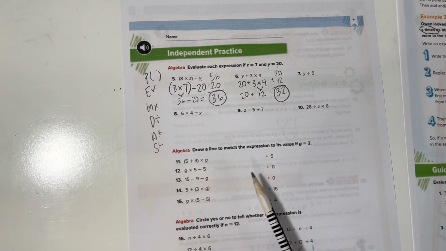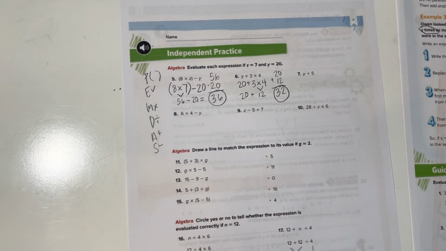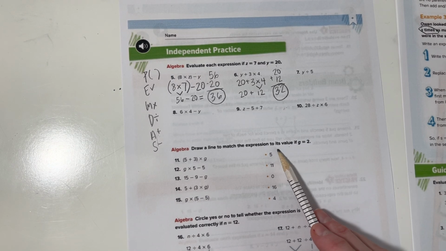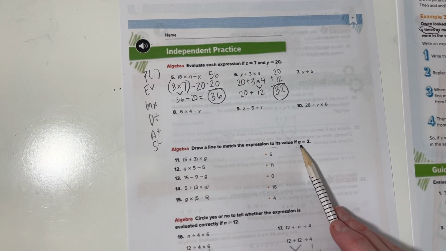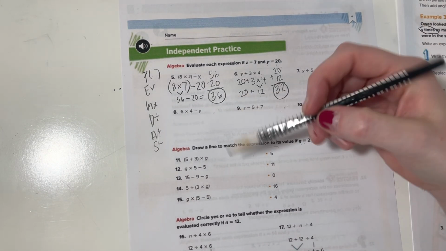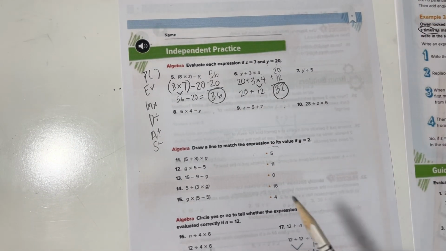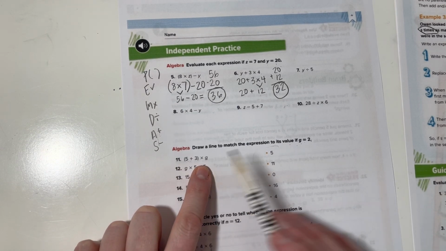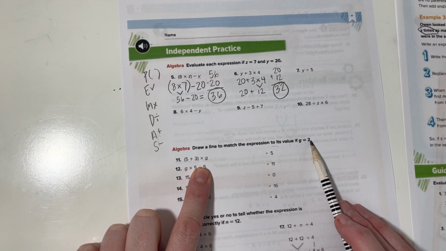We're going to draw a line to match the expression. These are the expressions to its value over here if g equals 2. So we're going to have to do some math and then we're going to have to match these up, okay? So just look at number 11. 5 plus 3 times g, and it tells us that g equals 2.